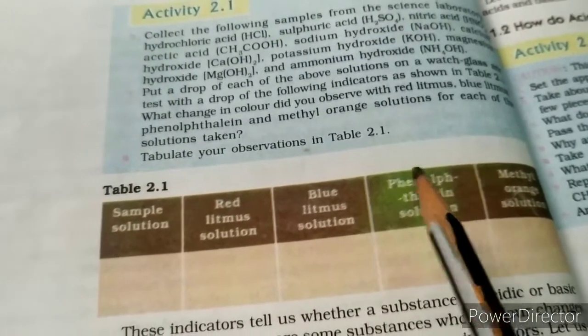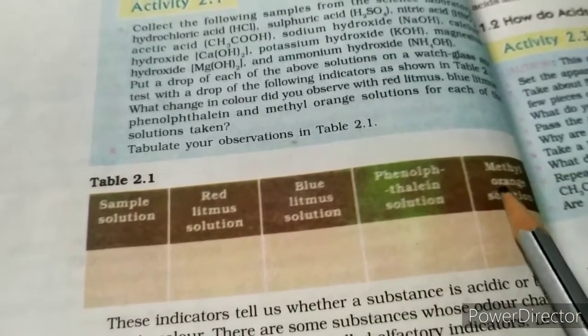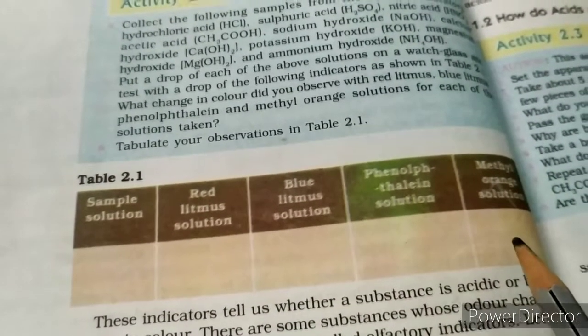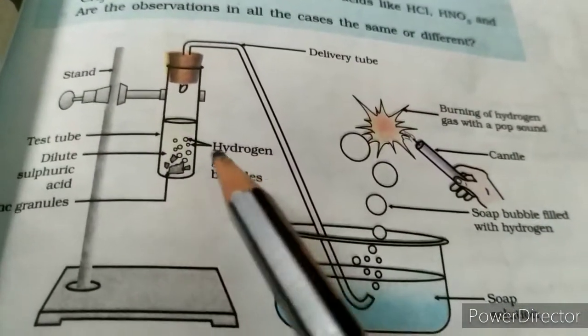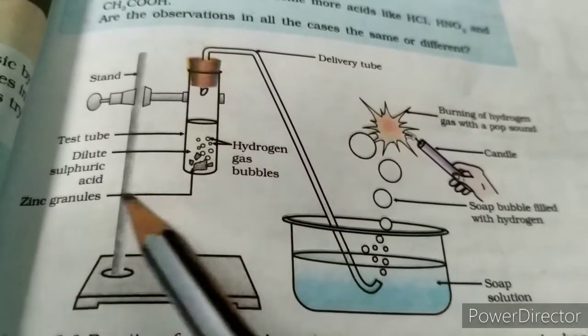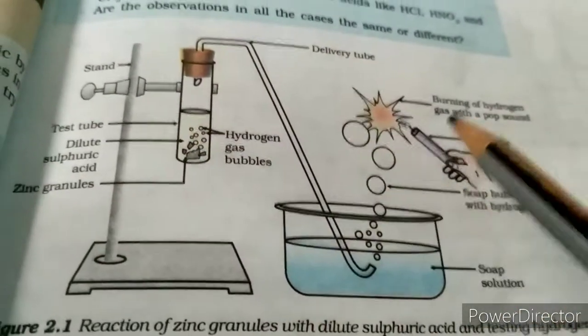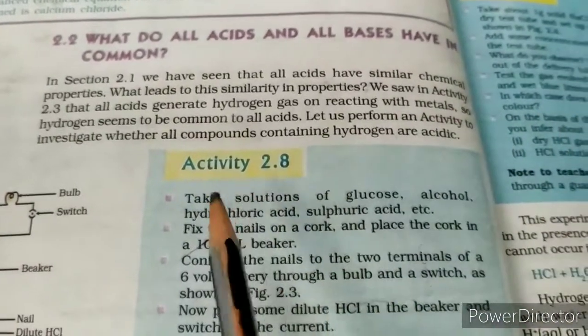But phenolphthalein added to a base turns pink, and methyl orange added to a base turns yellow. Also, when acids react with zinc granules, hydrogen gas is produced with a pop sound, isn't it? So now we move on.